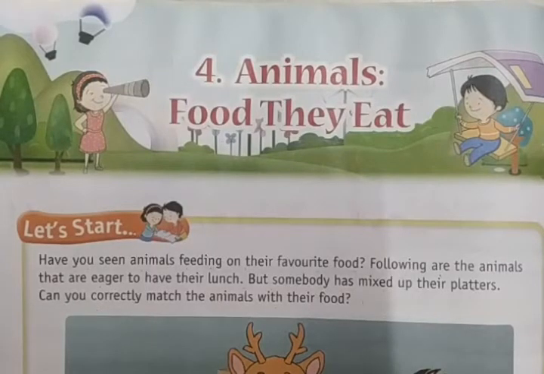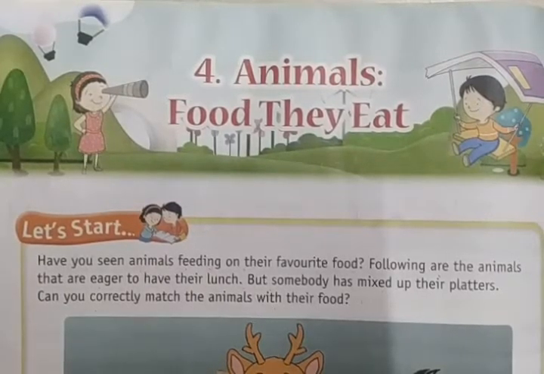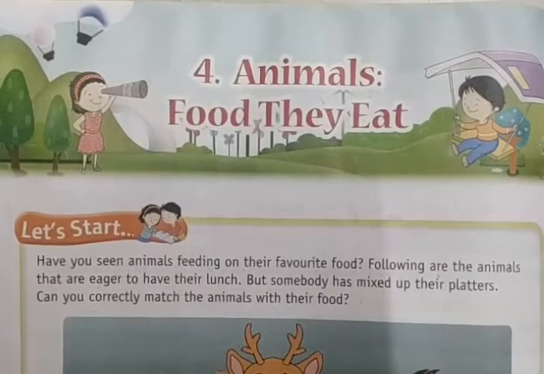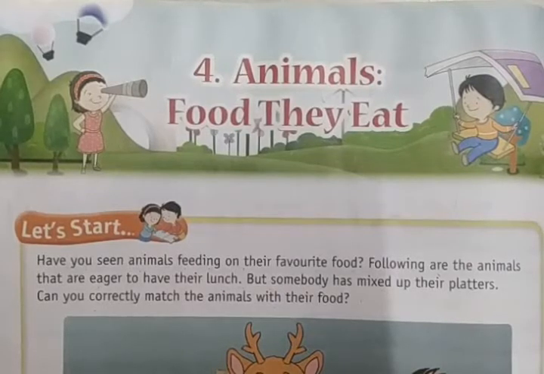How they eat, how the teeth structure of that animal is, that we all discuss and come to know in this lesson. All the creatures on the earth need food. They eat food, right? What kind of food they eat, what they are called, how the structure of their teeth is, all those things we are going to study in this session. Are you ready? Animals, food they eat. Let's start.